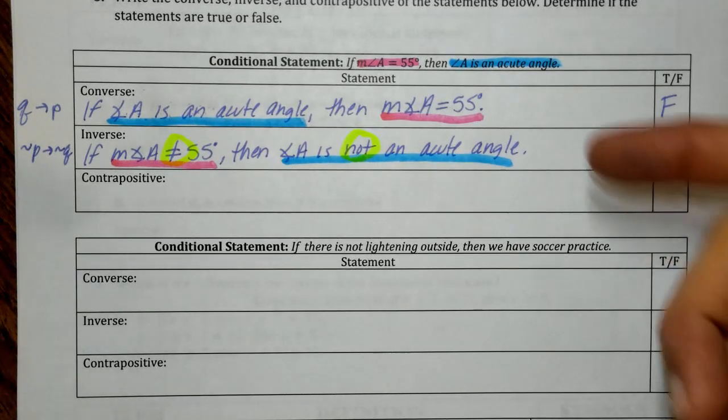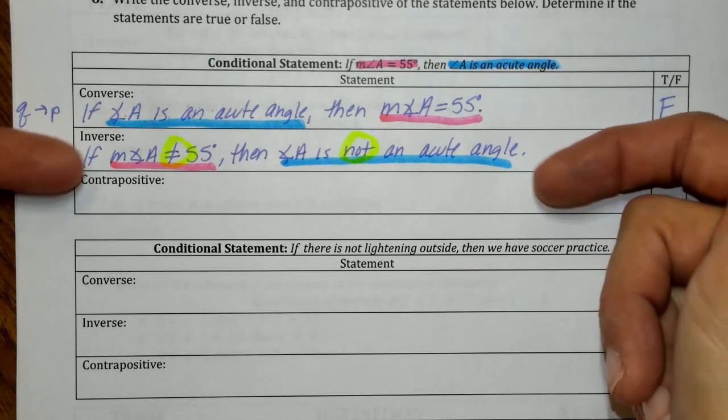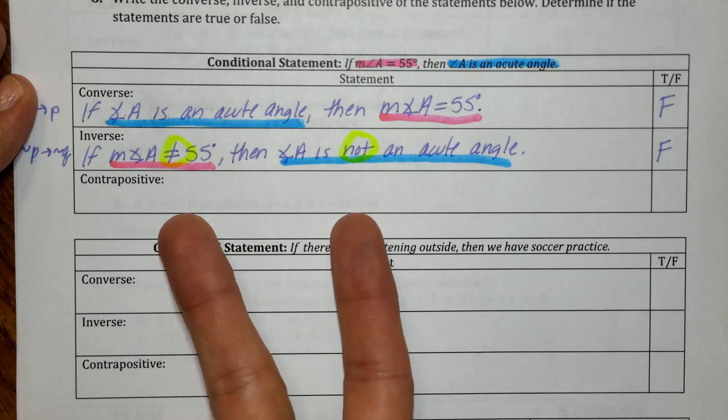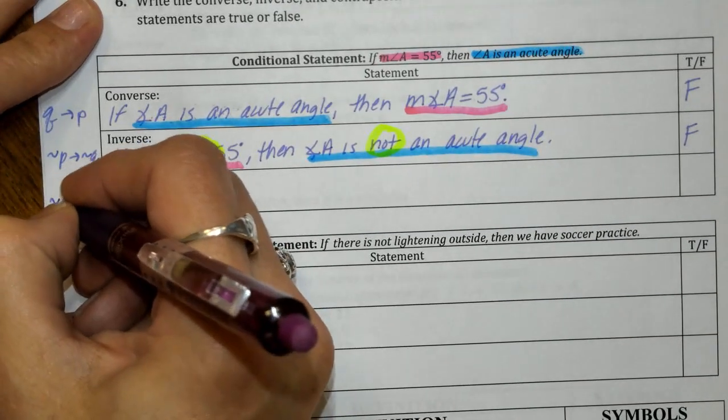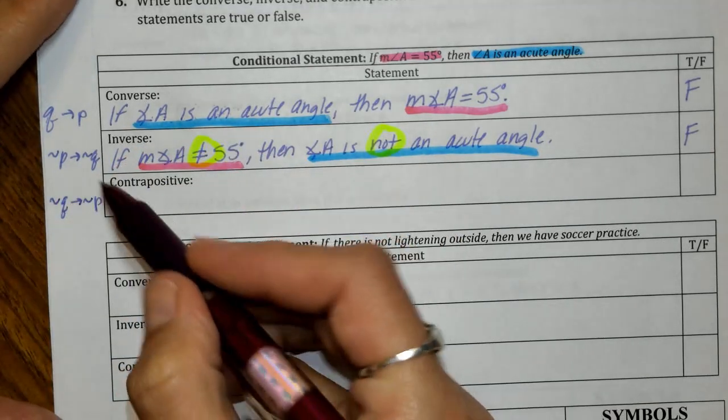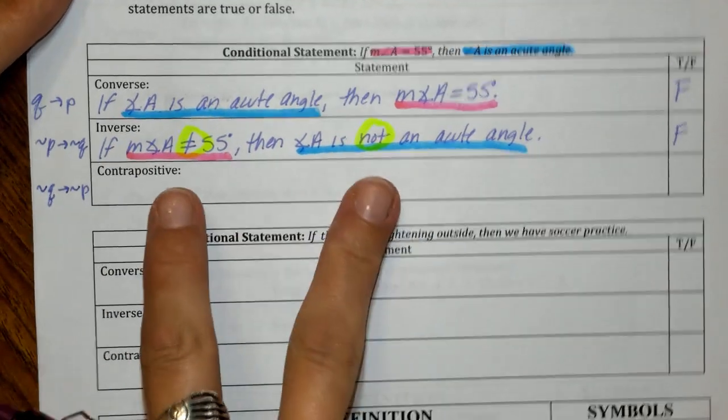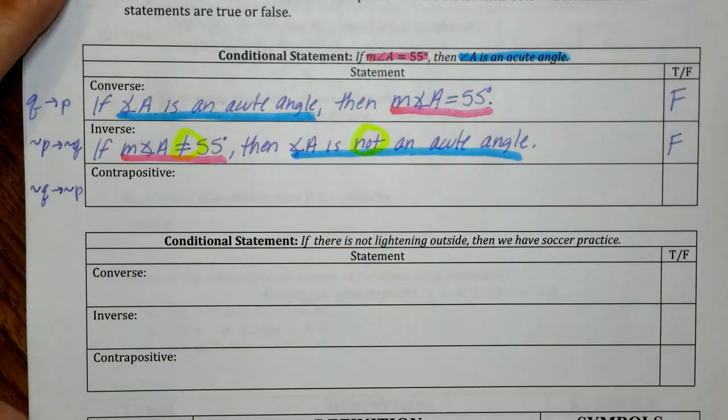Now, so this is what I was talking about earlier. If you're listing all three, you can just take the inverse and switch them around. So that's what we're going to do now. We're going to say now if not Q, then not P. So all we're doing is switching the inverse, switch those two around.